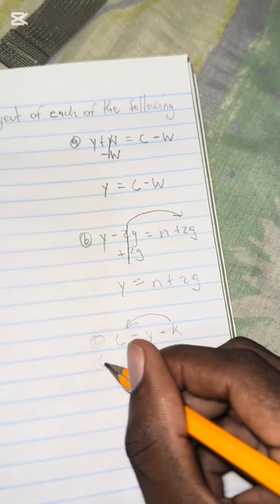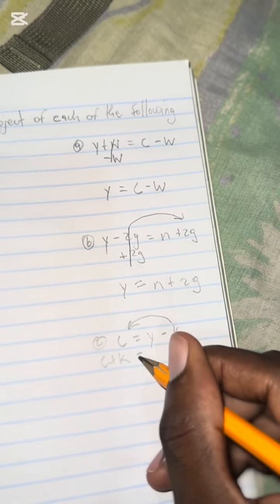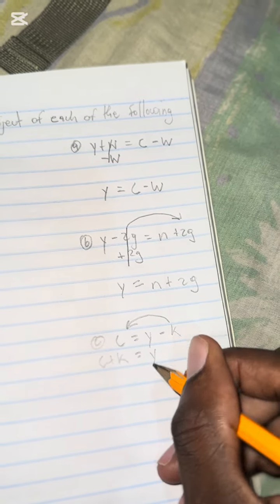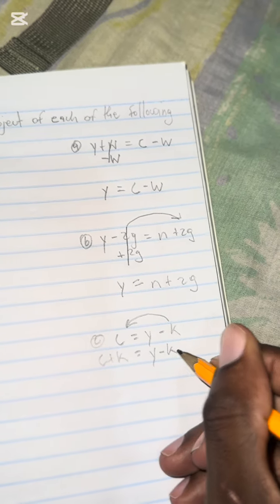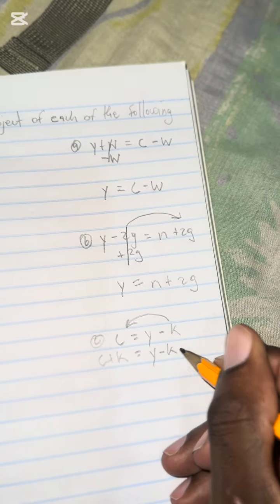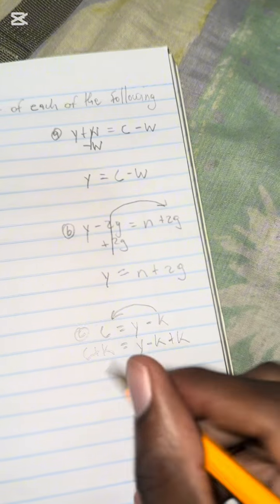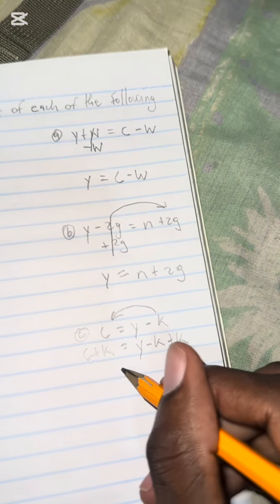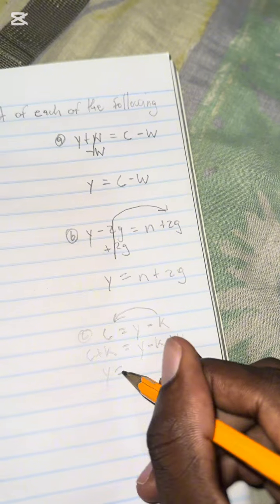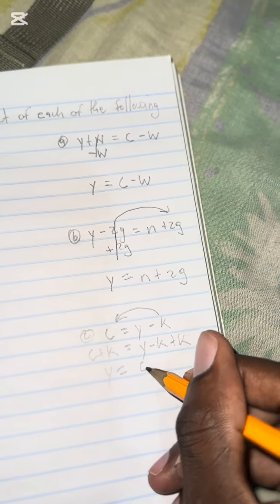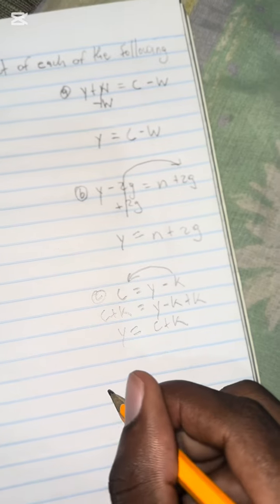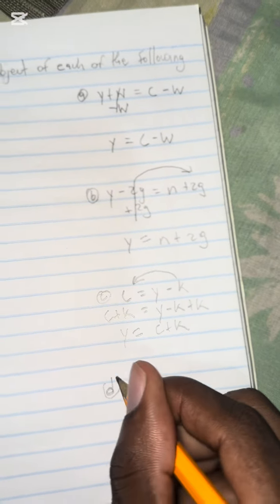So c plus k equal to y minus k plus k, because the minus k plus k will get rid of the k's. I'm gonna have y on one side of the equation. So y is now equal to c plus k. Easy like Sunday morning, right?